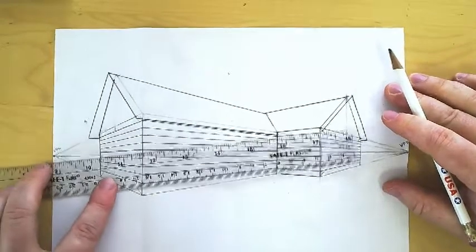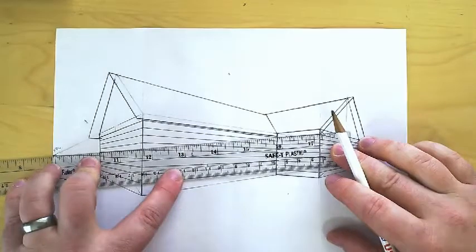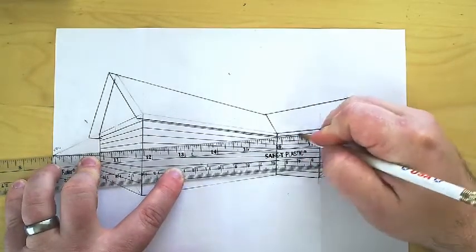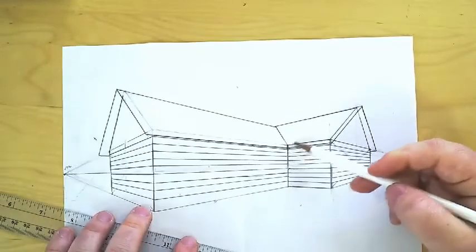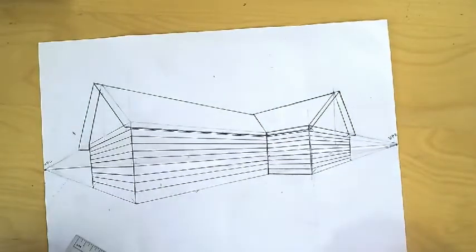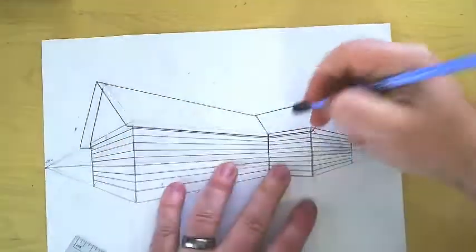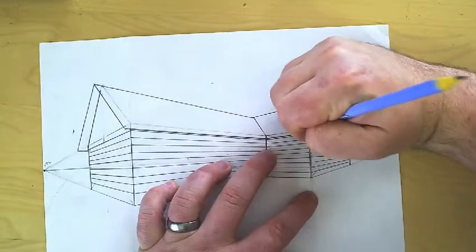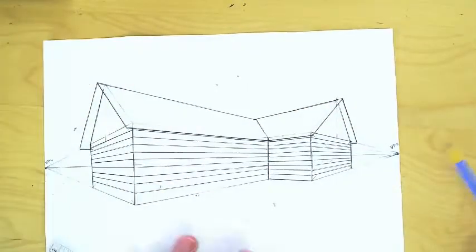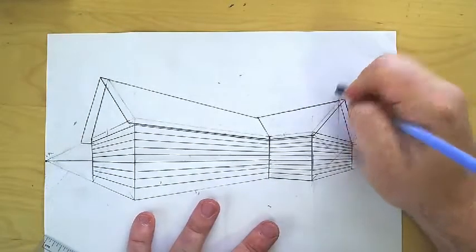Then I'll do the same thing where my line came out to the vanishing point on the left, and I'll draw a line all the way to where the line is for the overhang, and then you can go through and erase the lines in there. So now you have an overhang for the roof itself.